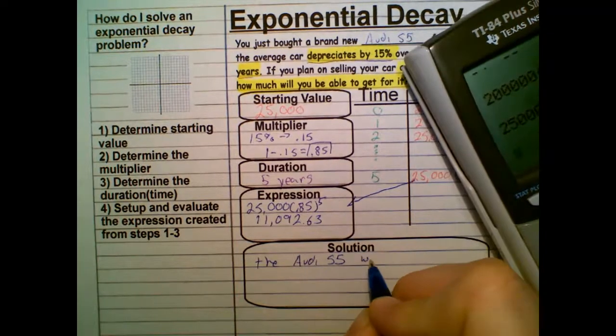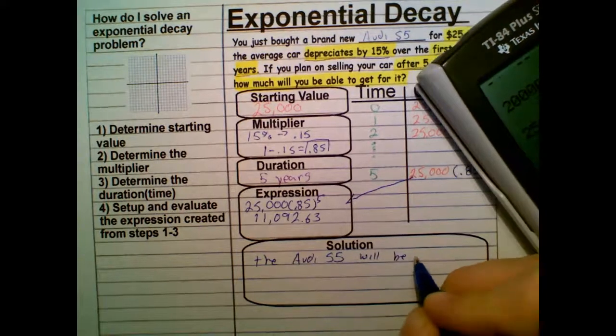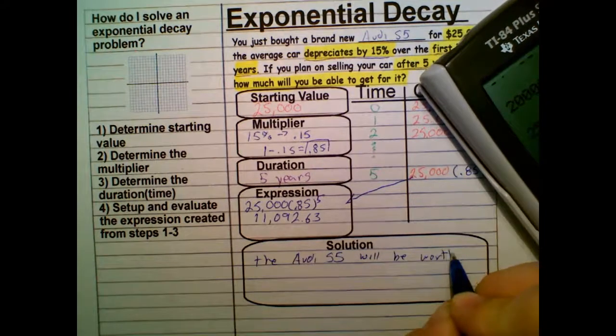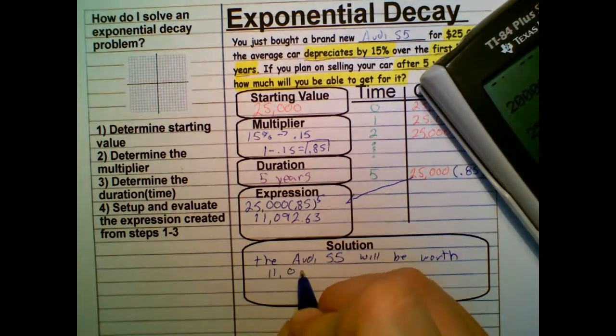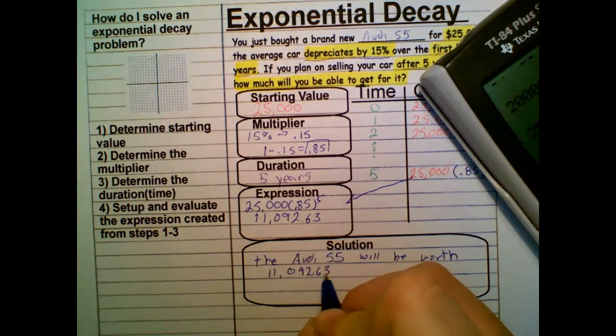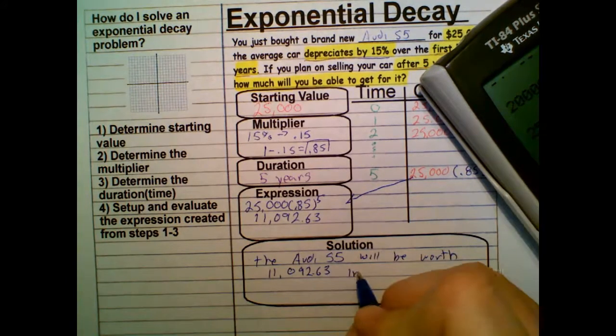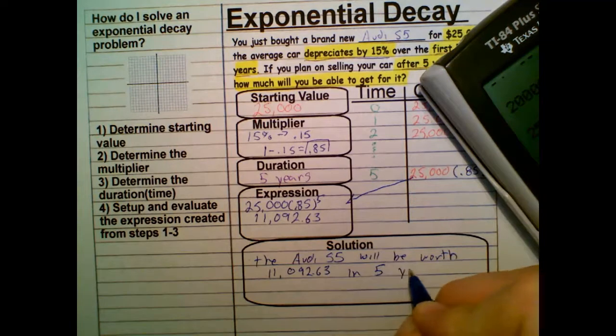So the solution is the Audi S5 will be worth $11,092.63 in 5 years.